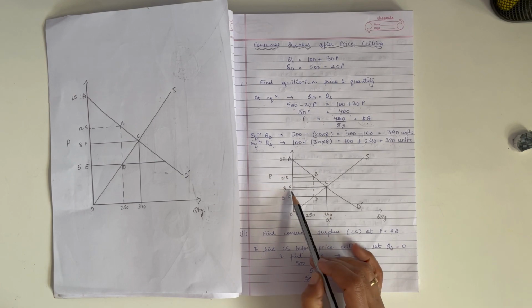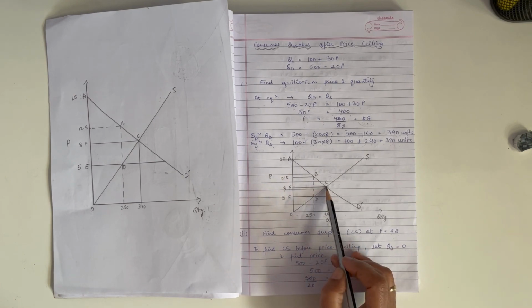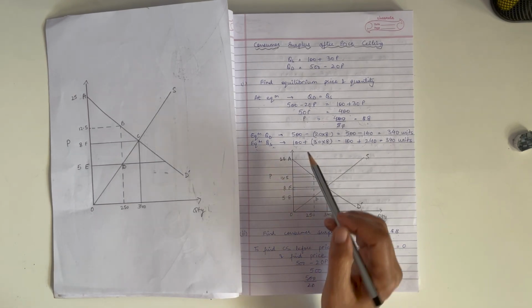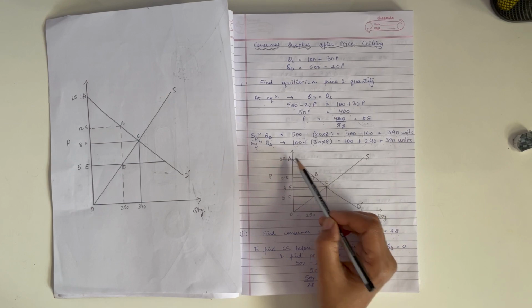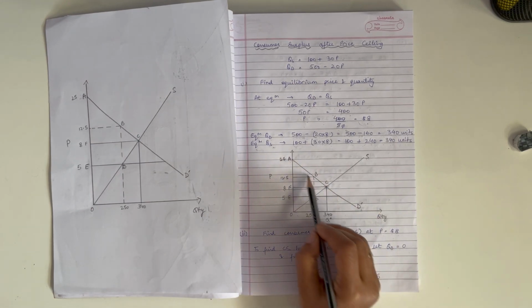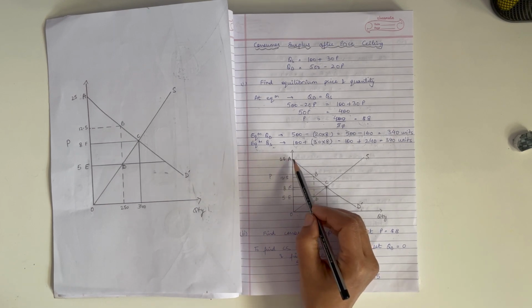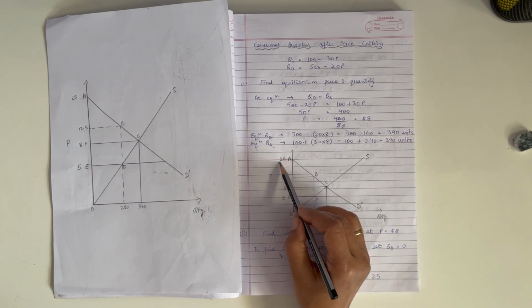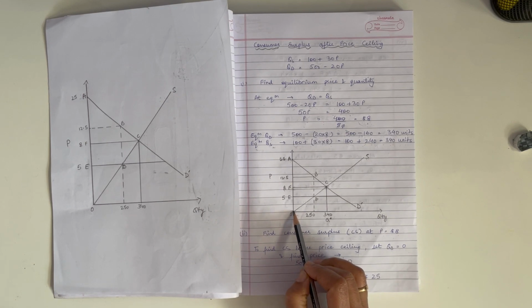All right, now I have this point, I have this point, I have this distance, right? In order to find this point, I have to set demand equal to 0. I'll get the price at this point, where my demand comes to 0.